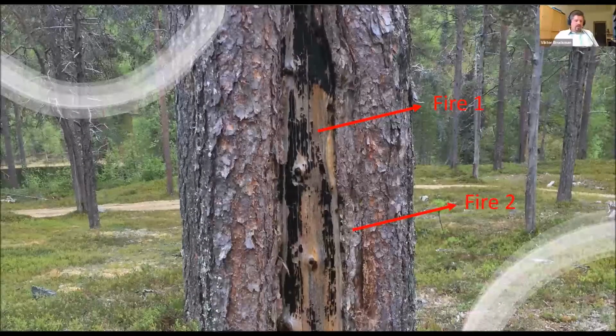The amount of char in boreal forest, just to give you a rough number, ranges between really very tiny amounts, 0.02 kilogram per square meter, and up to 3.4 kilogram carbon, just carbon, per square meter.